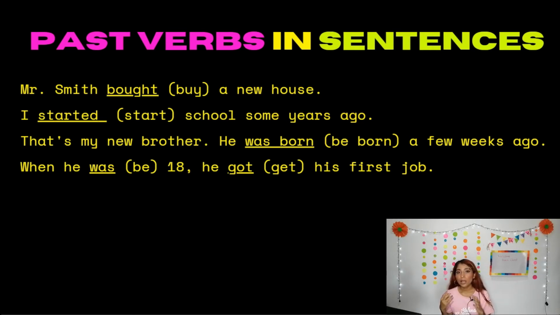Remember, like the name says, the past simple is used when we want to talk about activities that happened in the past, of course. The first one says, Mr. Smith bought, buy in present, bought a new house. I started, in past, school some years ago.